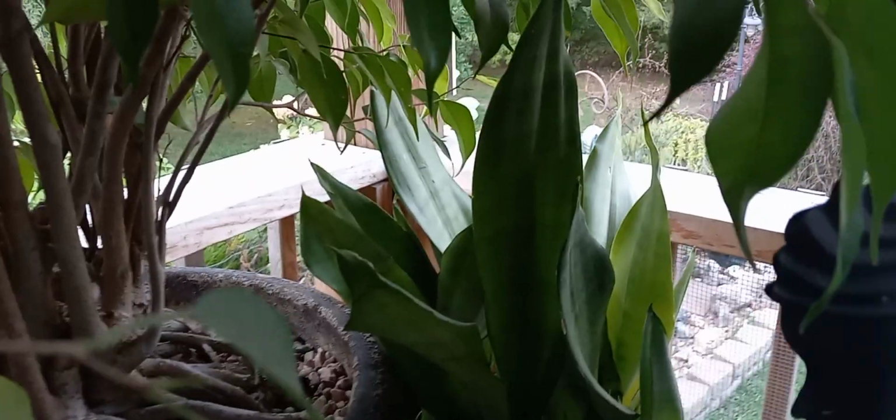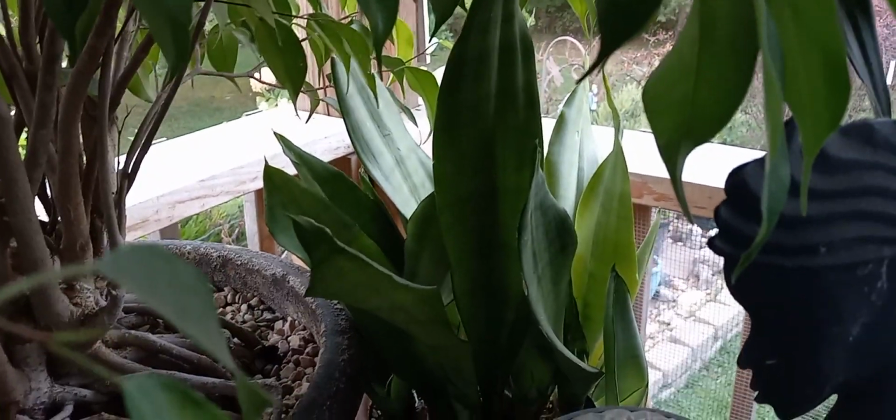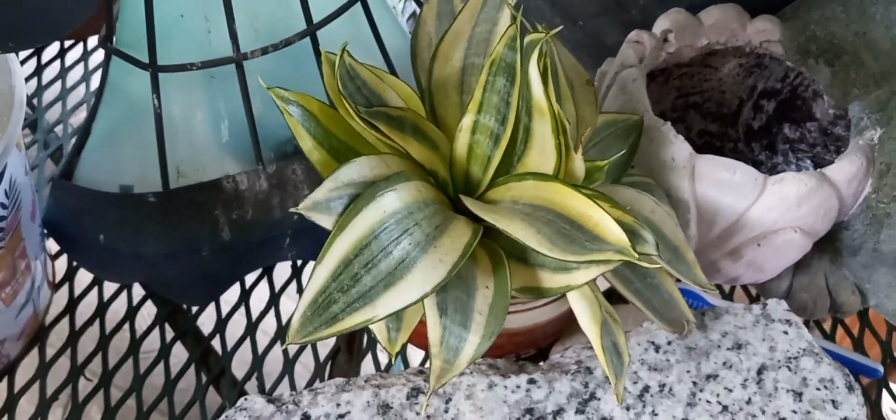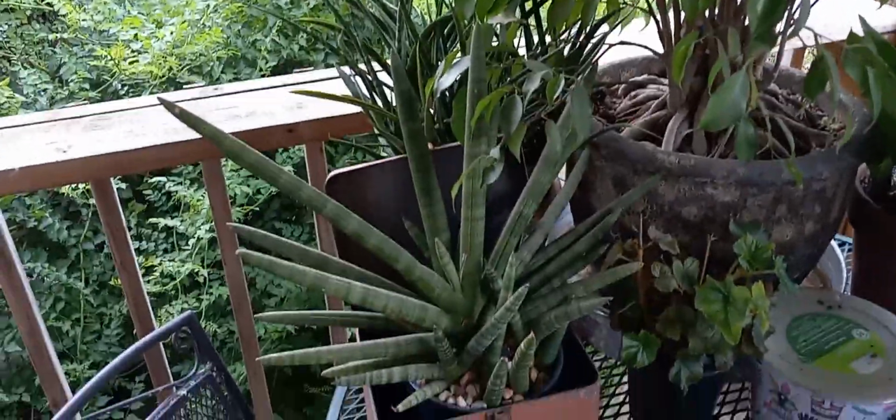Sansevieria Moonshine back there underneath the ficus tree. There's a Golden Hahnii. This is the Sansevieria Bonsai Starfish.